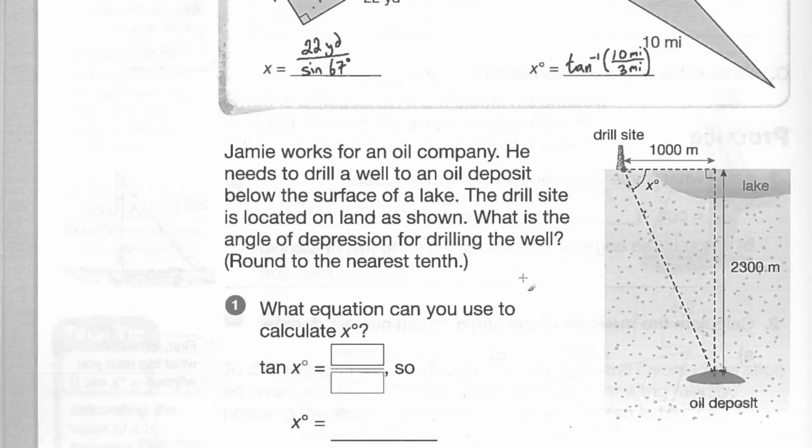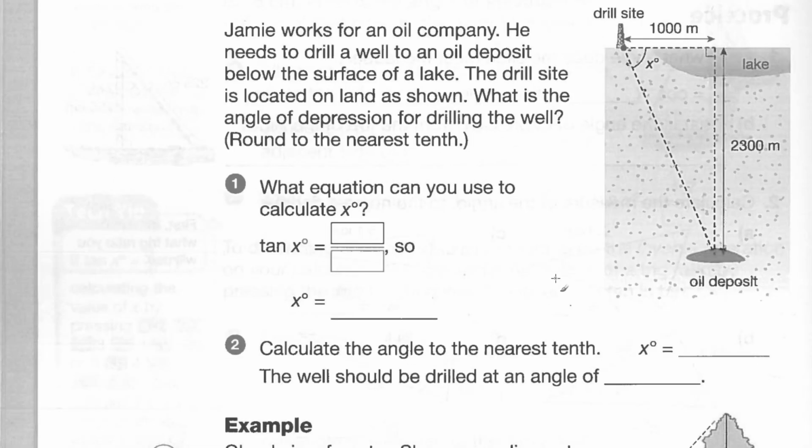Moving on. So Jamie works for an oil company. He needs to drill a well to an oil deposit below the surface of a lake. The drill site is located on land as shown. What is the angle of depression for drilling the well? And round to the nearest tenth. First of all, what equation can we use to calculate x?